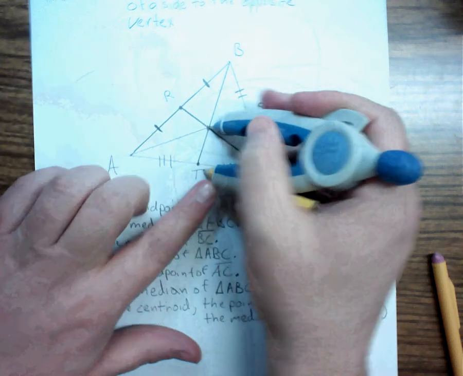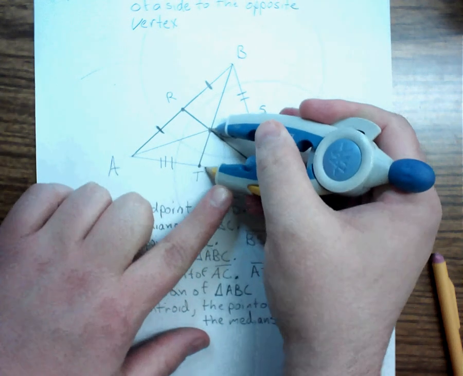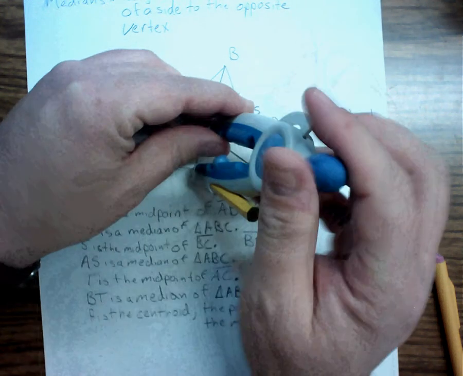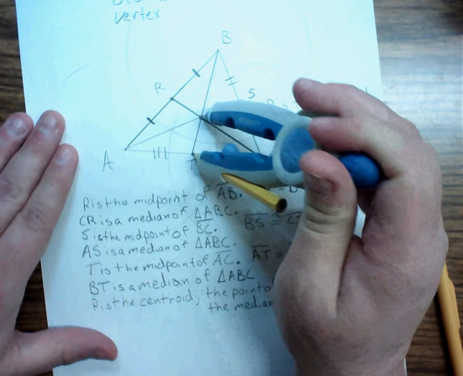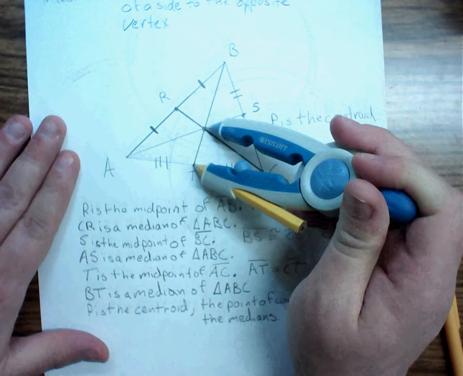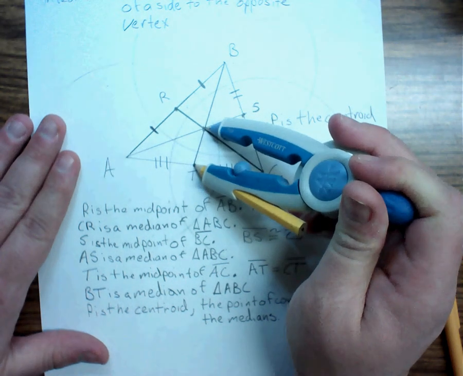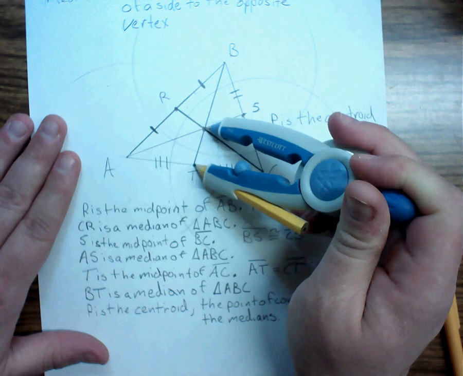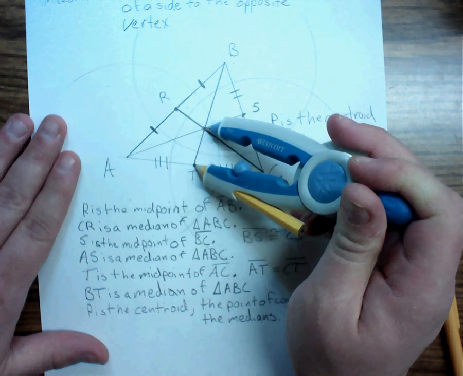And then set your pencil so the pencil is right on the point T. See how I've measured that with my compass? Make sure that you've done the same. The easiest way is to put the pointer on there and then move it to the side and get that pencil right on that point.